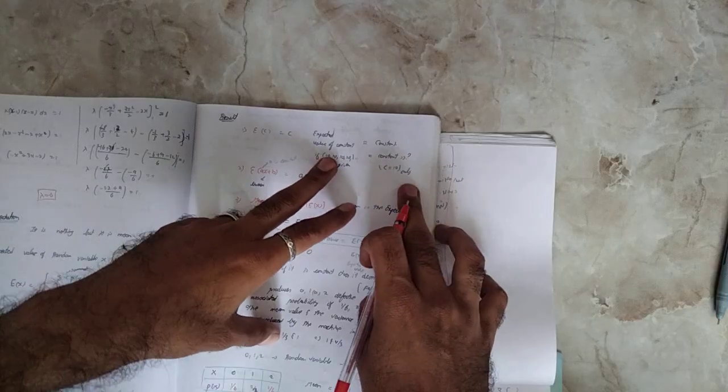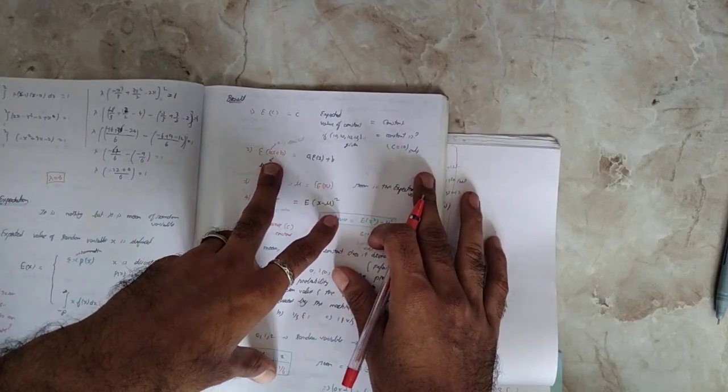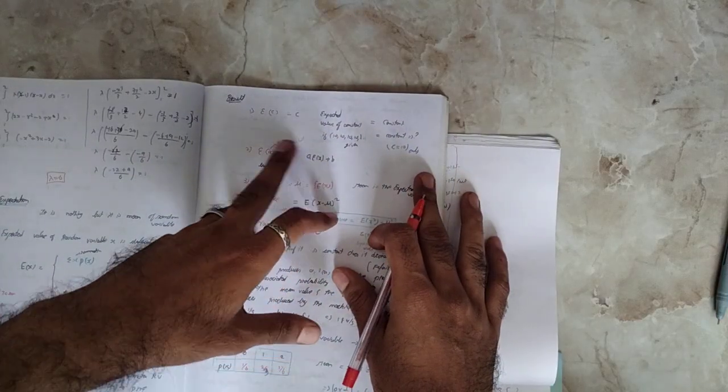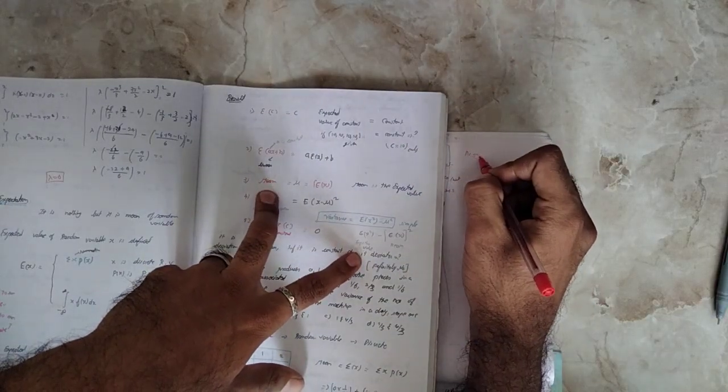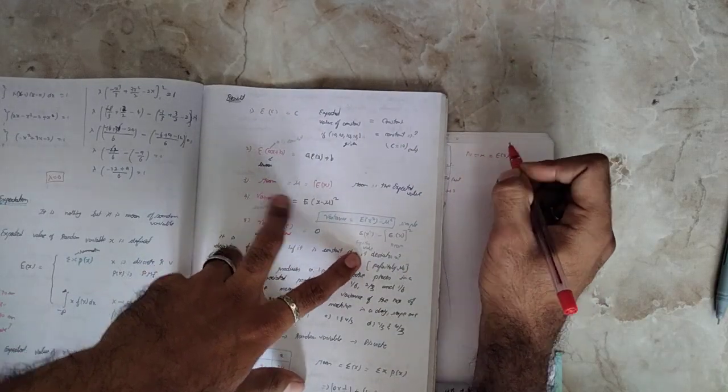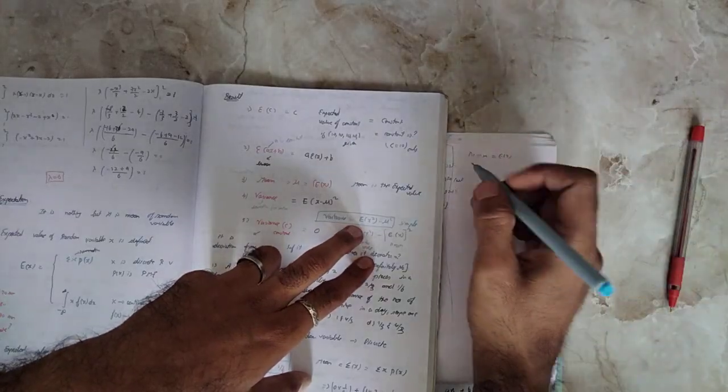The expected value of a constant is C. And the expected value of Ax plus B equals A times E of x plus B, where A comes at the front. Mean equals mu, the expected value of x. Next one is variance.